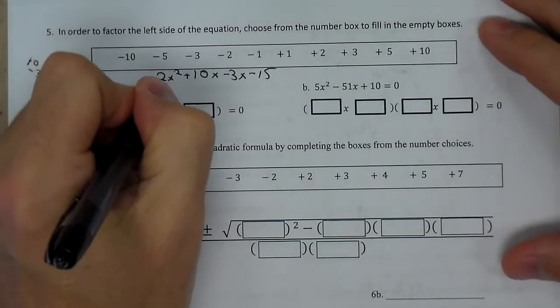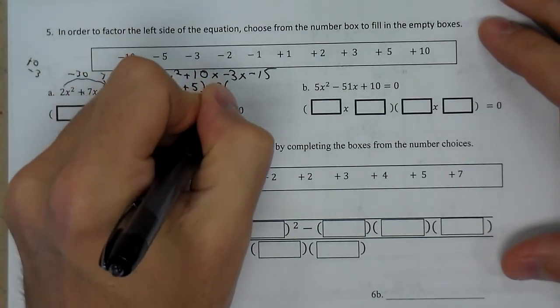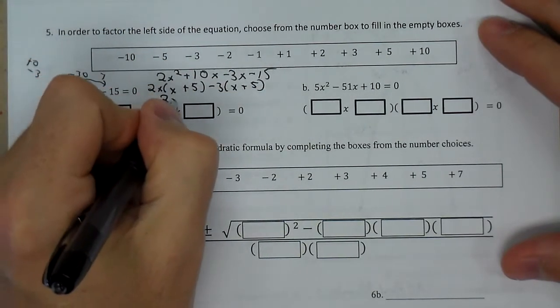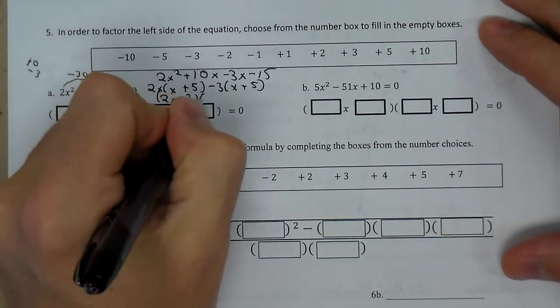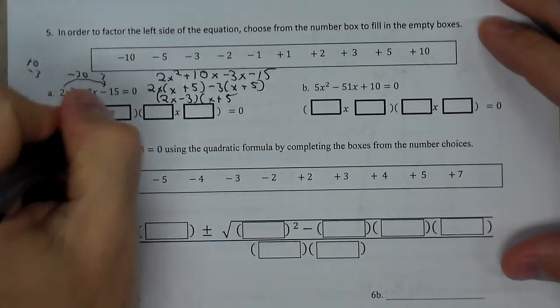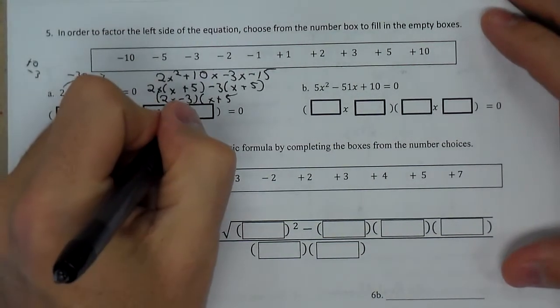I now factor by grouping. Factor out 2x, I get x plus 5. Factor out -3, I get x plus 5. So I'm going to have 2x minus 3 and x plus 5. So I'll go 2x minus 3 and then 1x, just x, plus 5.